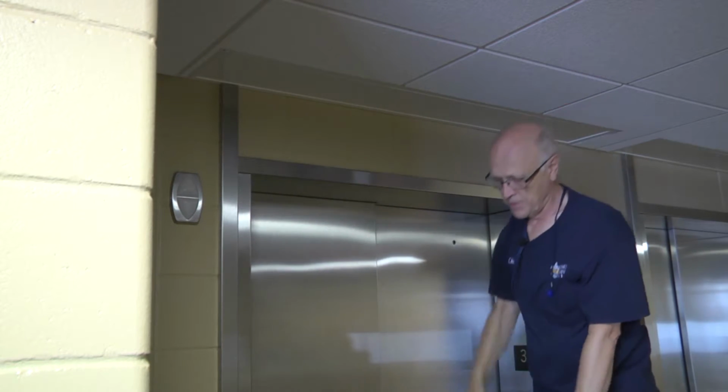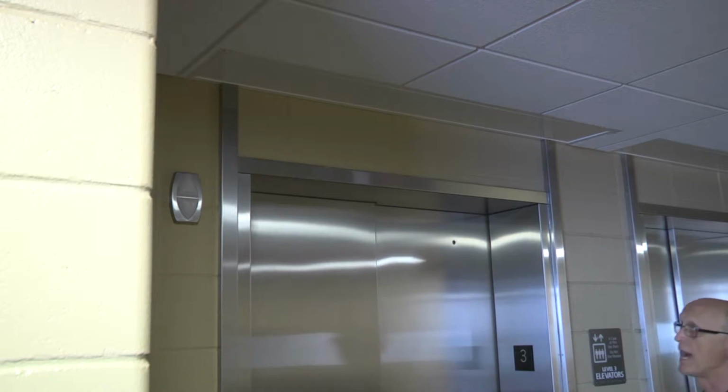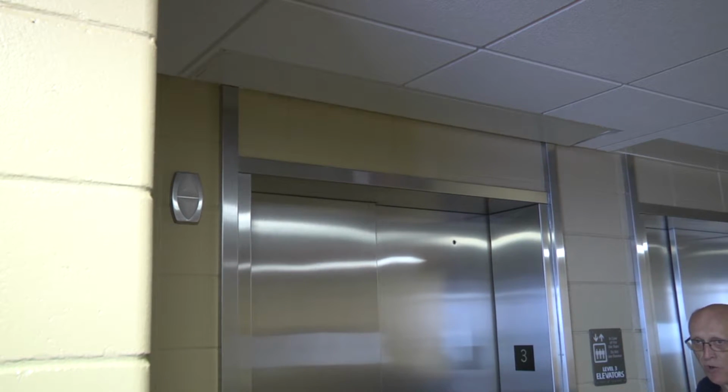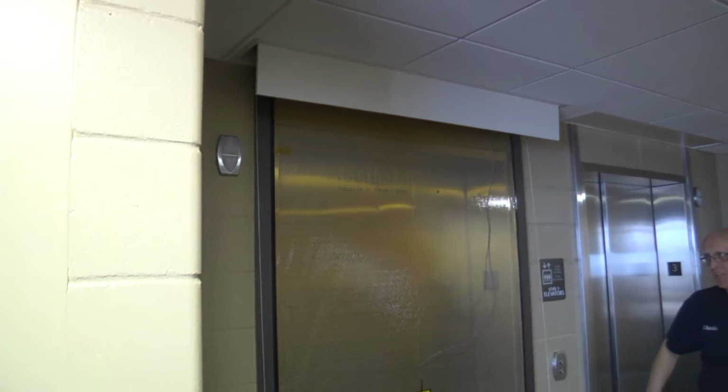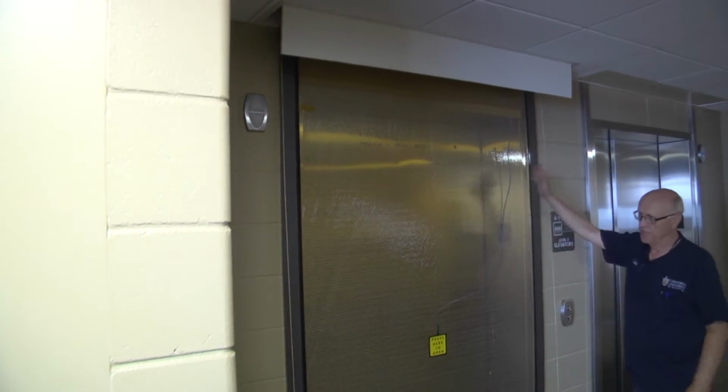So I'm going to put the screen in its manual operating position, and you'll start hearing a little bit of a noise. I can start hearing it coming. And actually what brings it down is gravity. So as you can see, this deploys down.